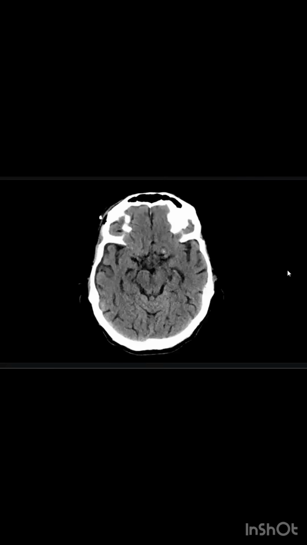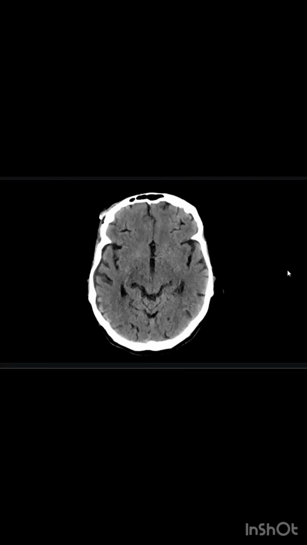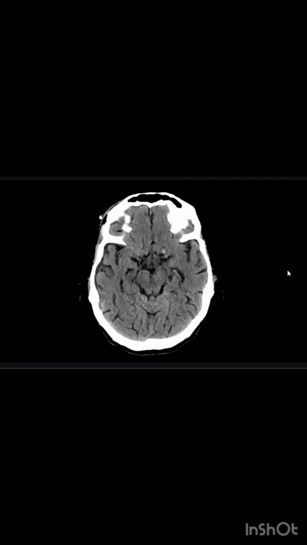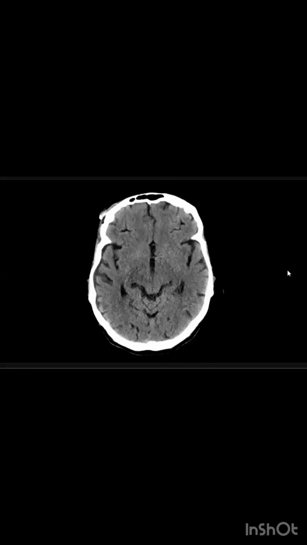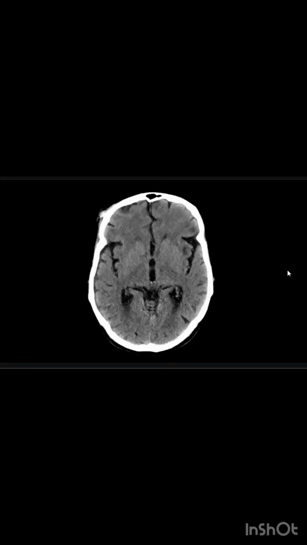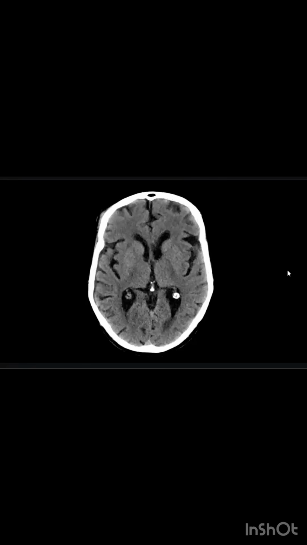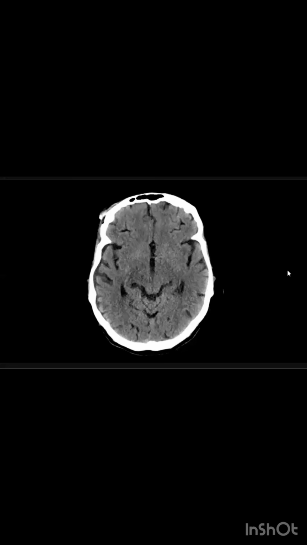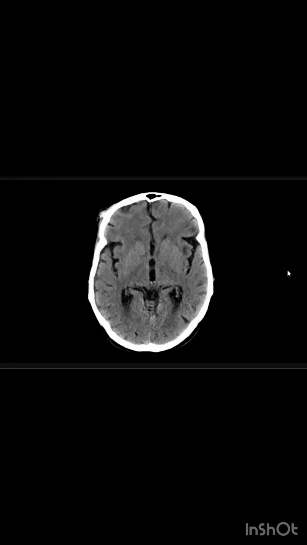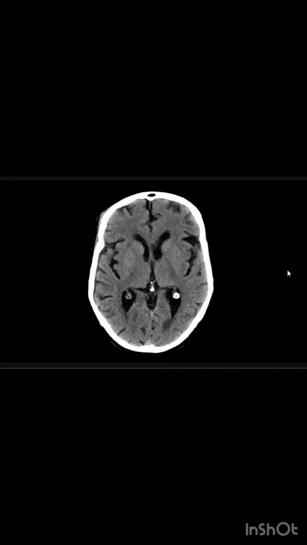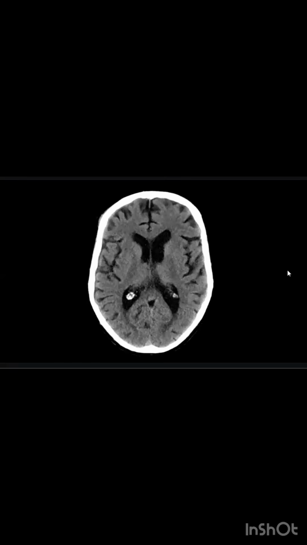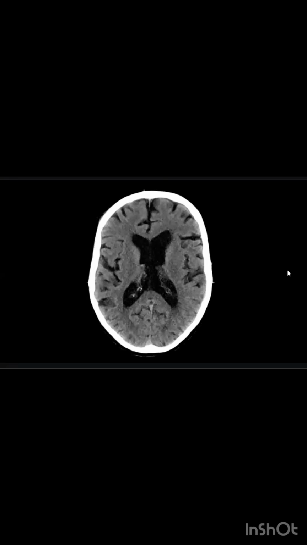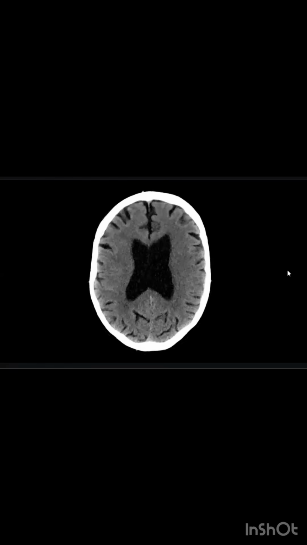There is a subtle hyperdensity in the medial aspect of the left sylvian fissure. It can be a part of the partial volume, but I would like to focus on it more. And subtle hyperdensity can be appreciated in the left frontal lobe as well. Anything else?